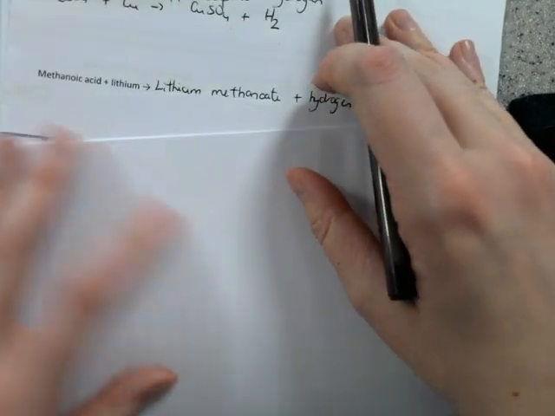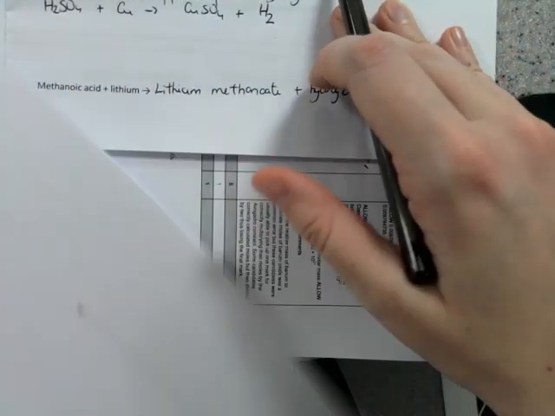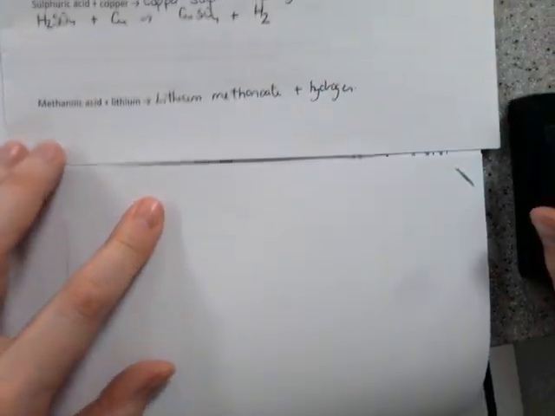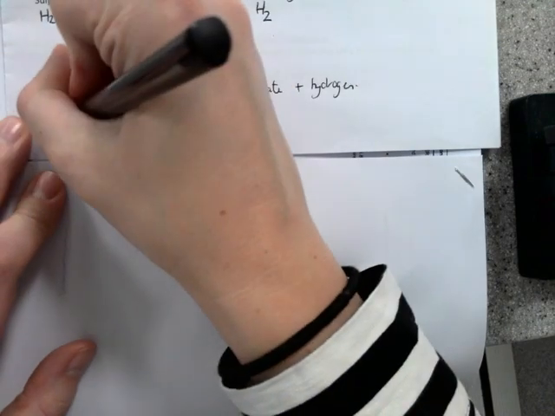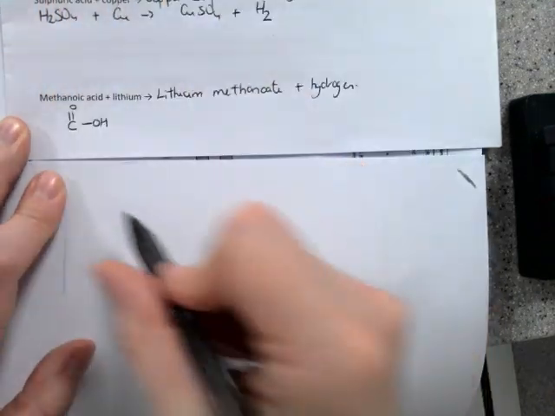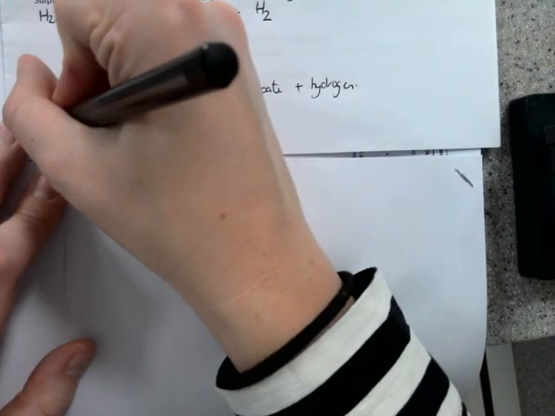It's already balanced. The last one is for triple students only. Methanoic acid. It's got 1 carbon. It's got a carboxylic acid group. Carbon has to have 4 bonds, so on the other side of that carbon I must just have 1 H.